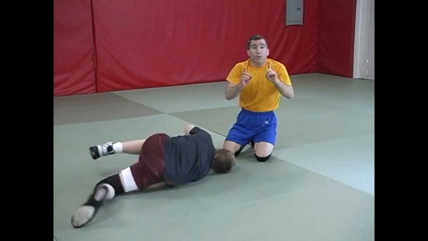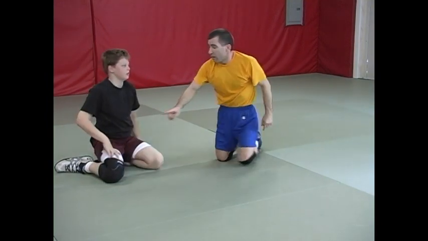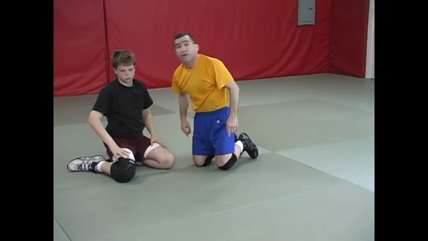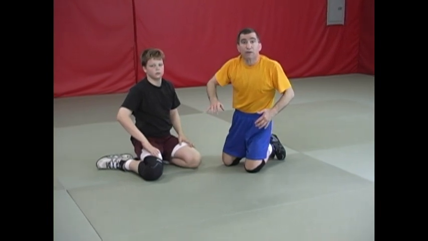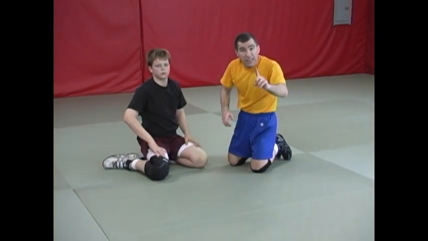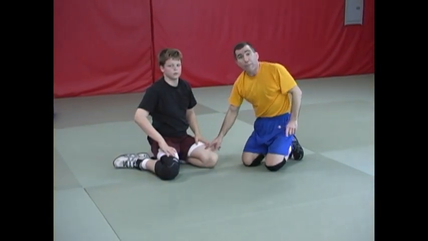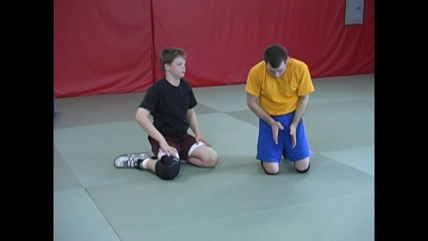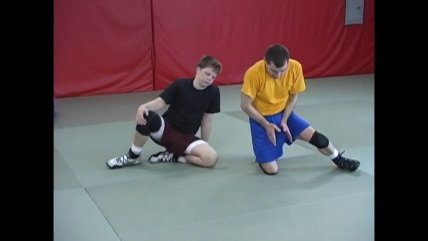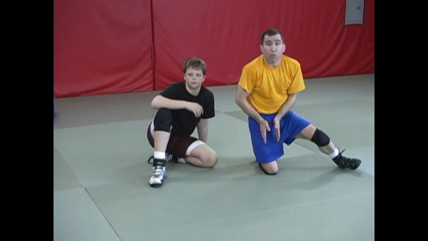Okay? So the time not to do it is if the leg towards the side you're throwing is coming up. An excellent time to do it is when the opposite leg is coming up, because by the very nature of that movement, his weight is going to be shifted in the direction you want it to go in.